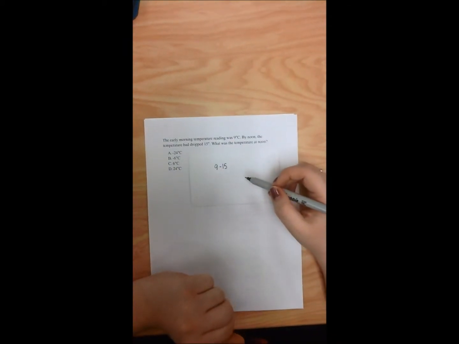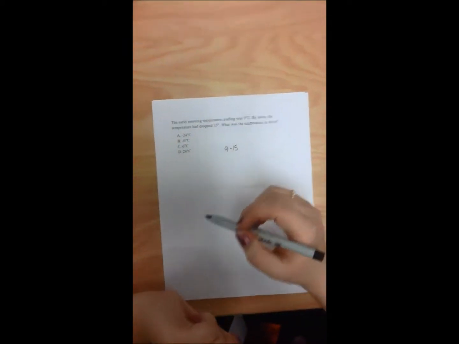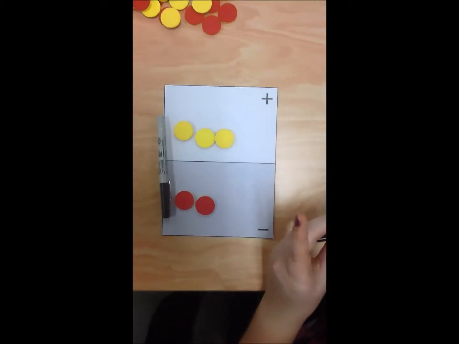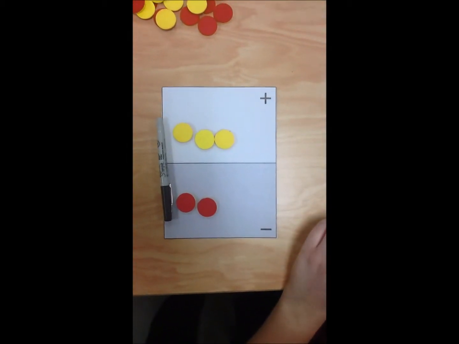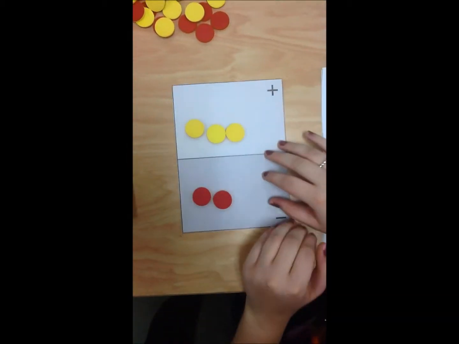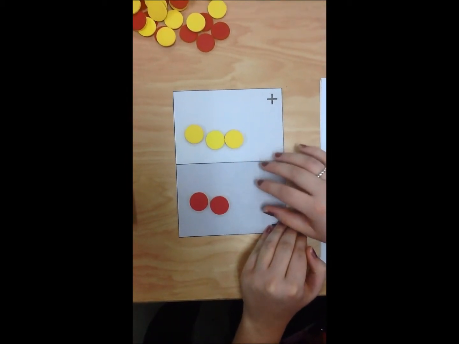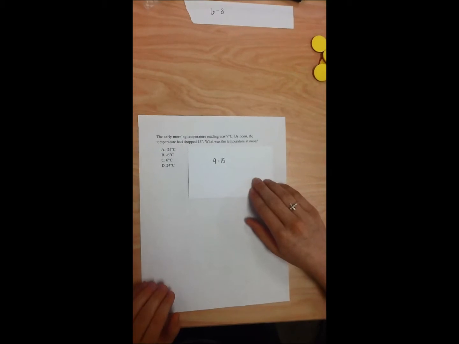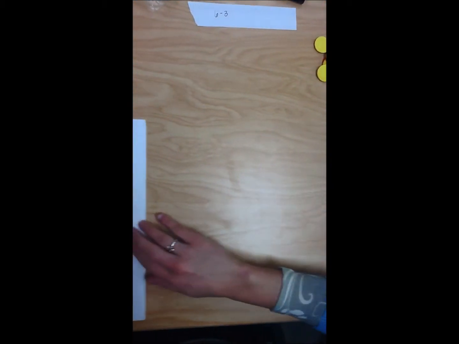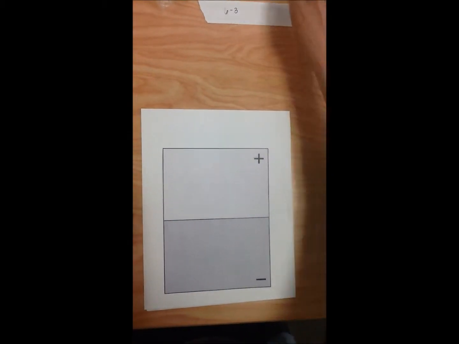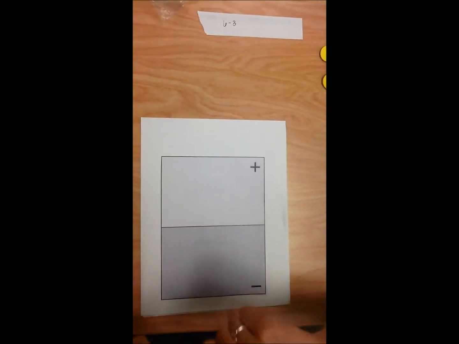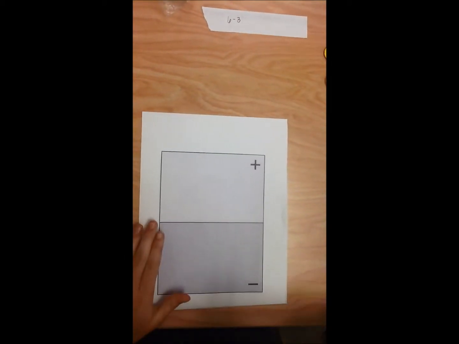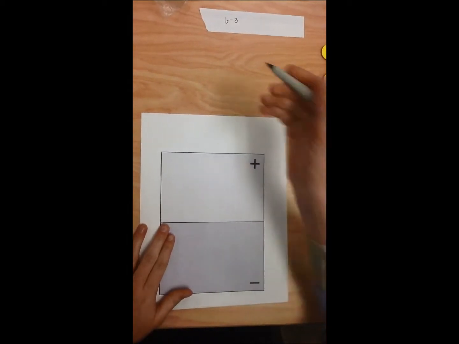So in order for us to get the students to do that, we are going to use counters and a positive and negative map to teach our students how to subtract integers using zero pairs. Alright, so we're going to teach how to use the manipulative to solve problems like this using simpler problems, and then we'll come back and solve this question at the end after we've learned how to use our manipulative. So first I want to start off with a problem that is simple to just learn how to use the manipulative and what the yellow and red represent.